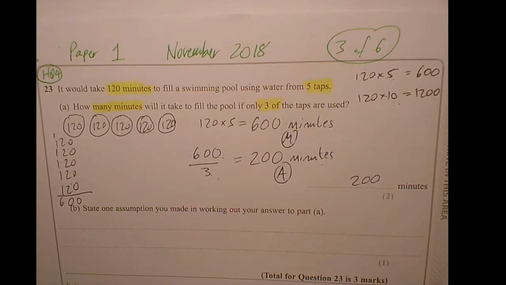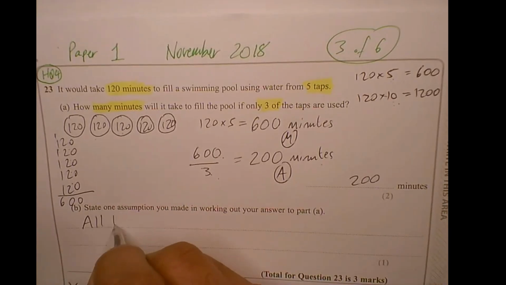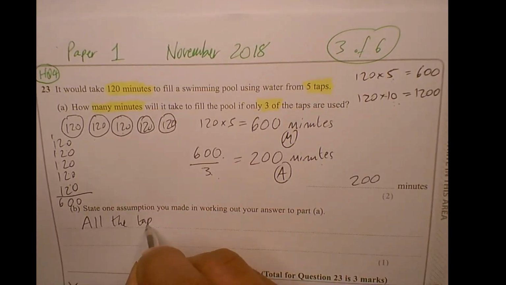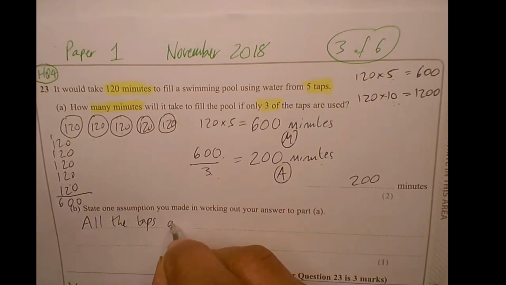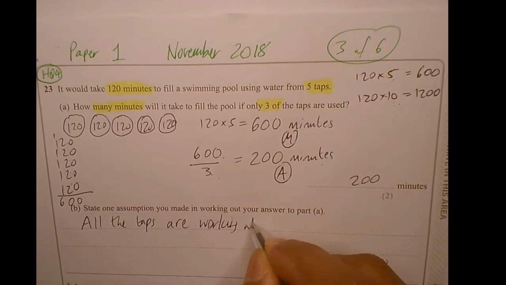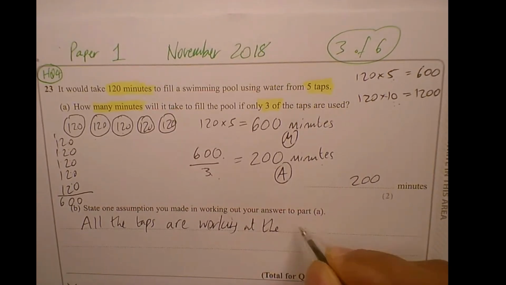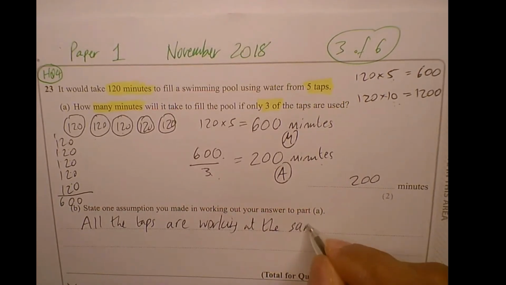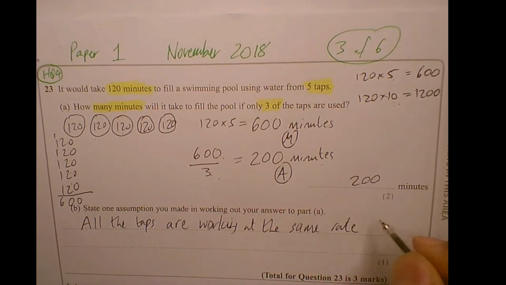So all the taps are working the same. So if you like, all the taps are working at the same rate, or filling it in.